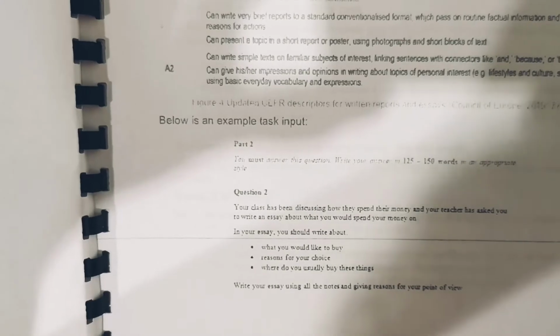Okay, the question is, wait. Your class has been discussing how they spend their money, and your teacher has asked you to write an essay about what you would spend your money on. Okay, since we have done this in class before and you have also done it in our WhatsApp group, so just revise it a little bit.